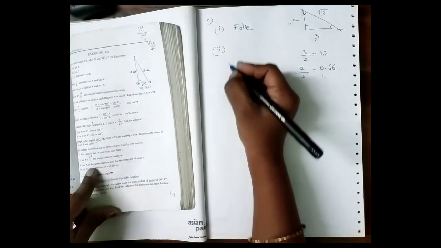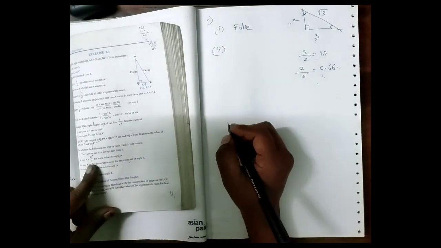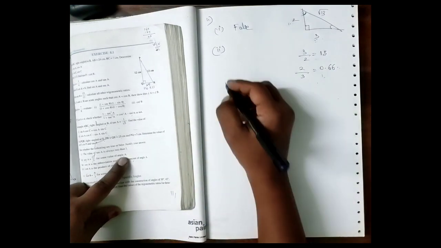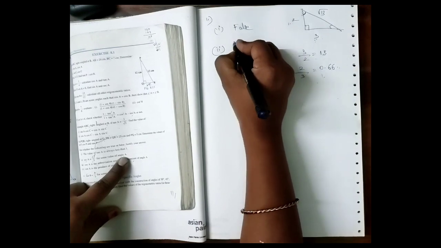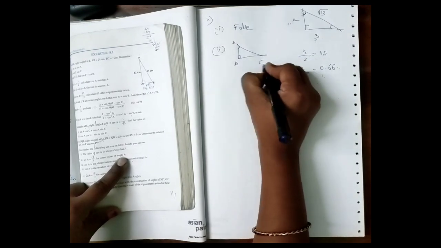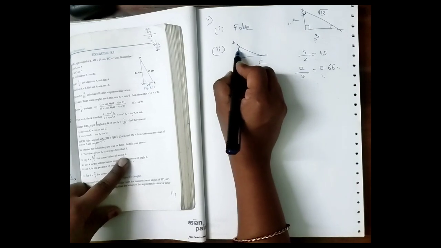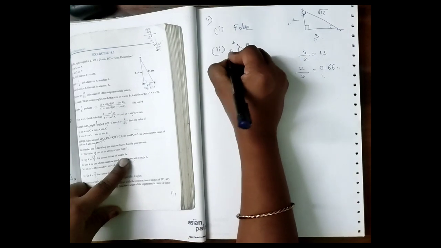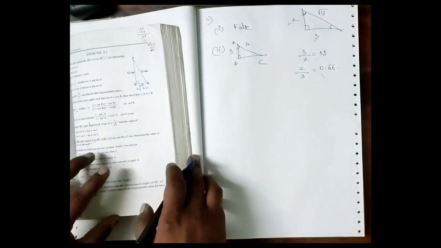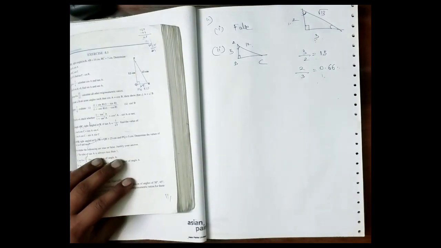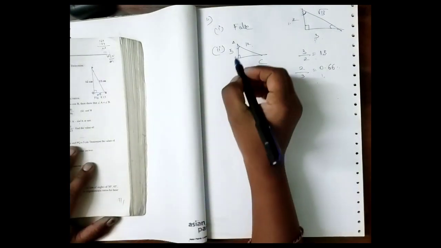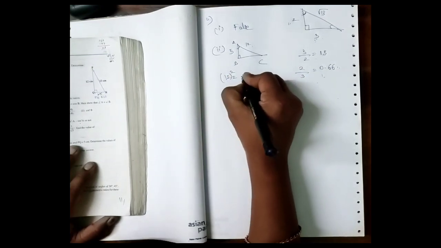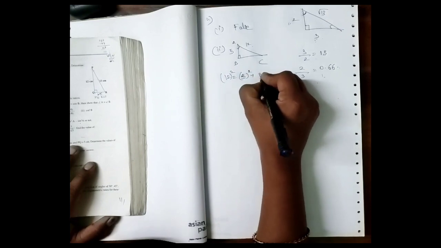Moving on to the second one, secant A is given as 12 by 5 for some angle of A. What is given is, we'll assume a triangle. Secant of A, right angle at this value. Secant will be what? Hypotenuse by adjacent. Hypotenuse by adjacent is given as 12 by 5 for any angle of A. If we try to solve this by Pythagoras theorem, 12 square equals 5 square plus BC square.